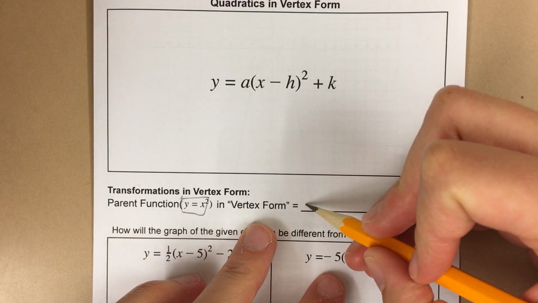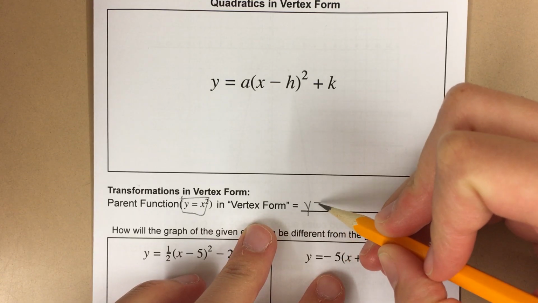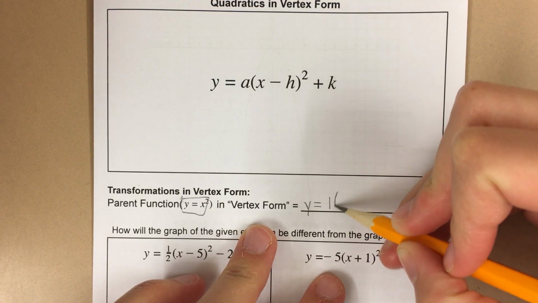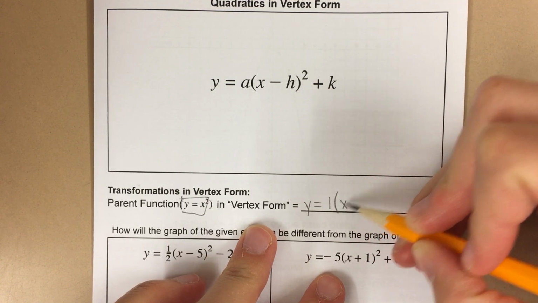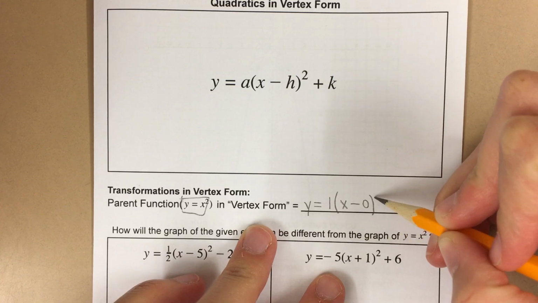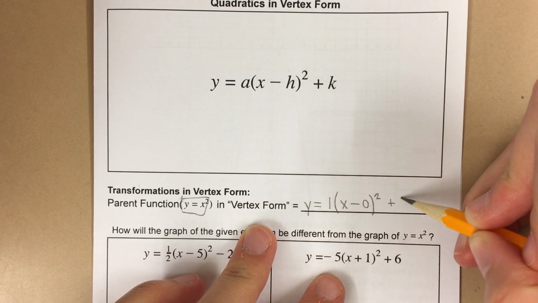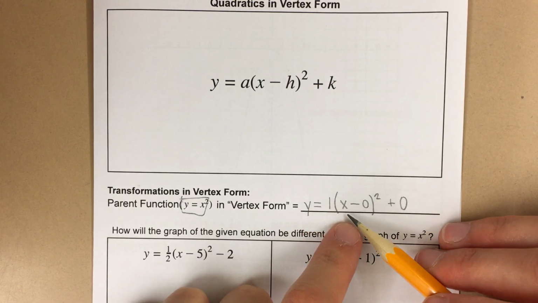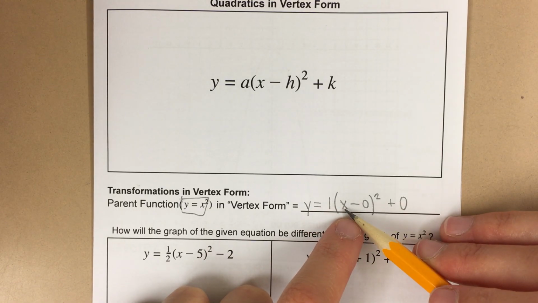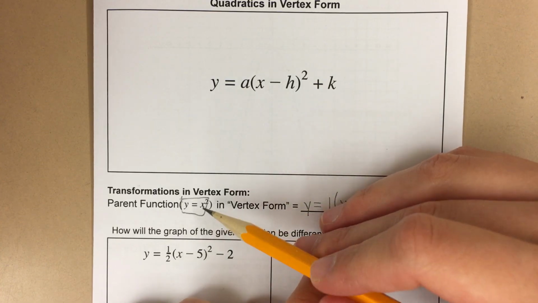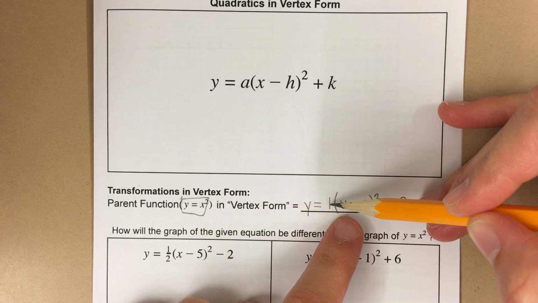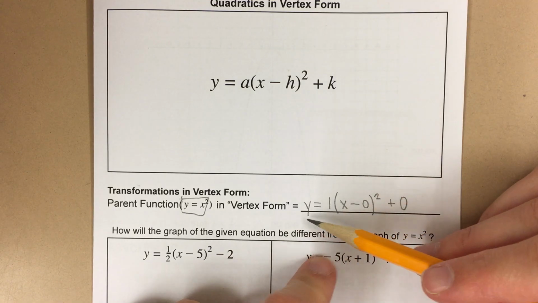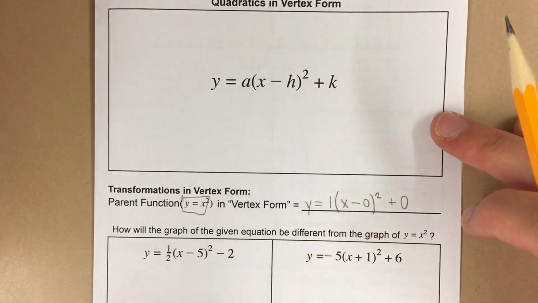Okay, so in vertex form, this parent function is 1, right? Okay, now you can see, right, that I've added a bunch of numbers, but I actually haven't changed anything, right? This is x minus 0, which is just x, and it's squared, right? Just like here, it's x squared. It's being multiplied by 1, which doesn't do anything. And then 0 is being added, which also doesn't do anything. So this is the same as y equals x squared, okay?